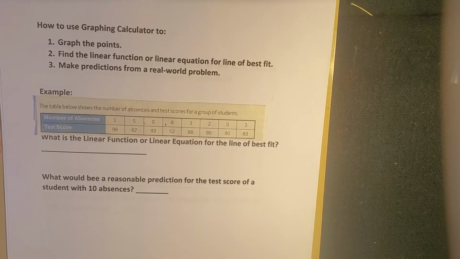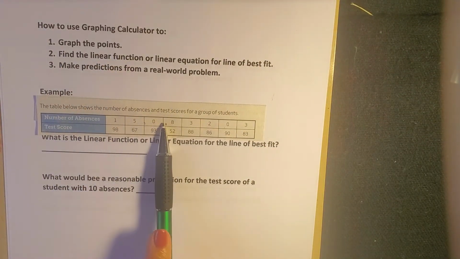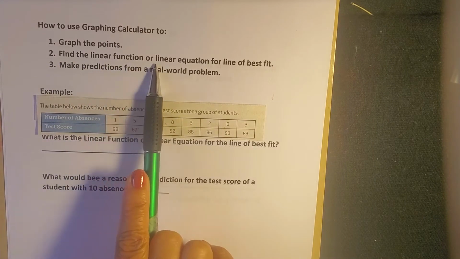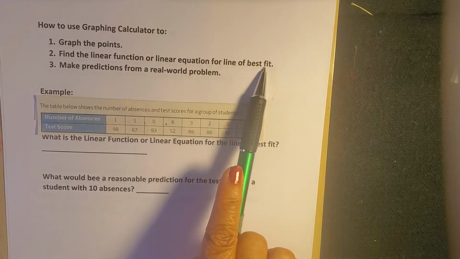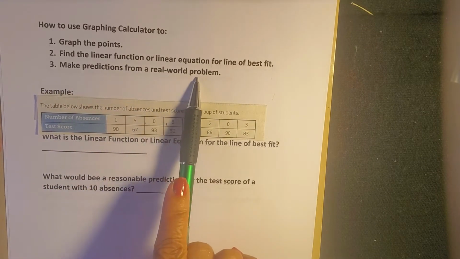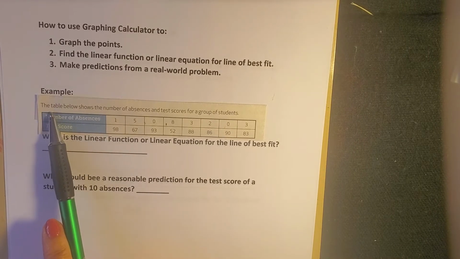In this video, I will show you how to use a graphing calculator to graph the points of a scatter plot. Number 2, find the linear function or linear equation for the line of best fit. And number 3, make predictions from a real-world problem. I have an example here.